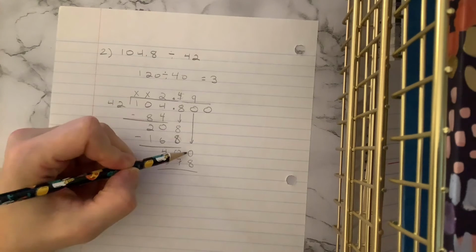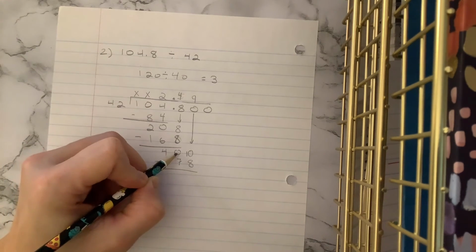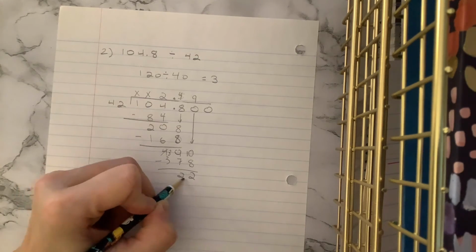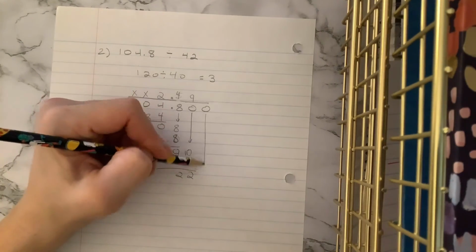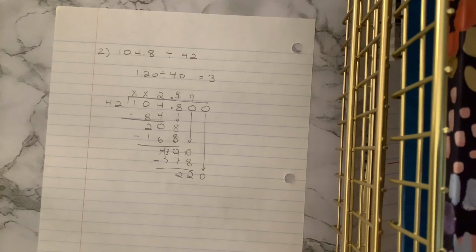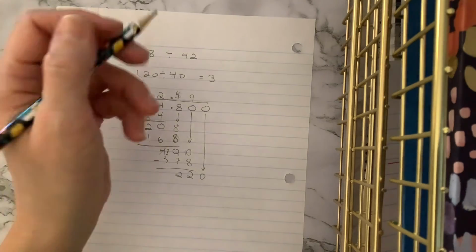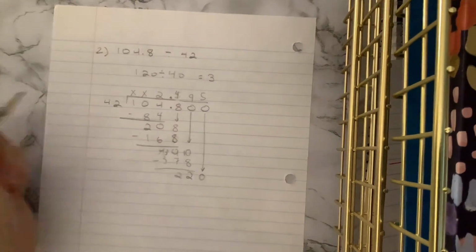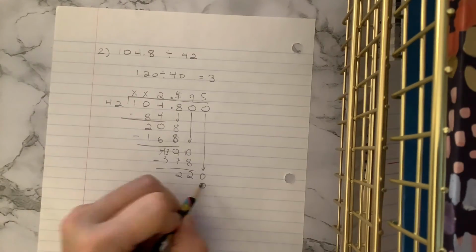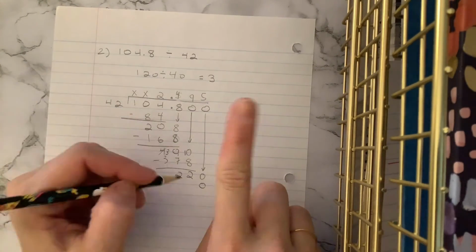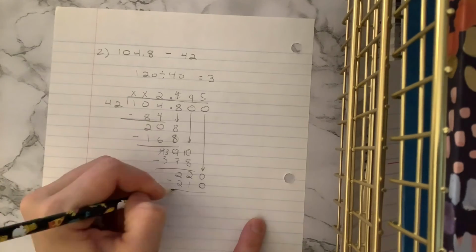Okay, so now we do our subtraction. This becomes a 9 and a 3. 10 minus 8 is 2. 9 minus 7 is 2. We get that remainder of 22. All right, we're bringing down our 0. 42 goes into 220. I'm going to say 5 times. We tried it before. Let's see how we do. 5 times 2 is 10. We've got that 1. 5 times 4 is 20, plus 1 is 21. Ooh, we're in good shape.